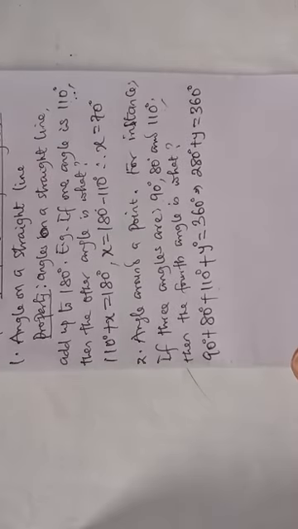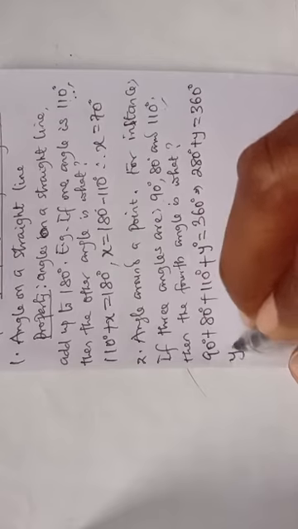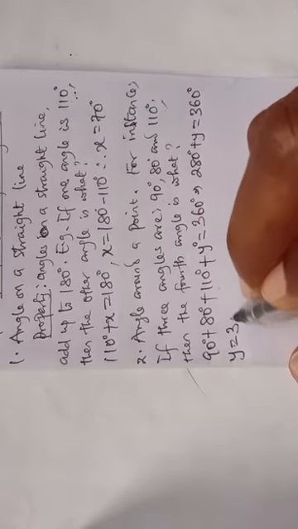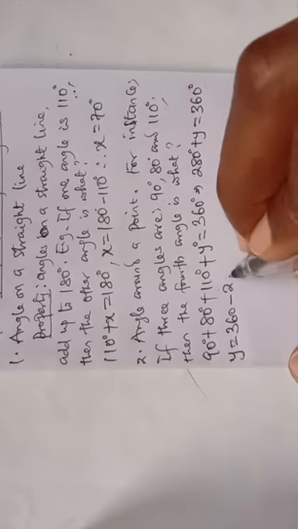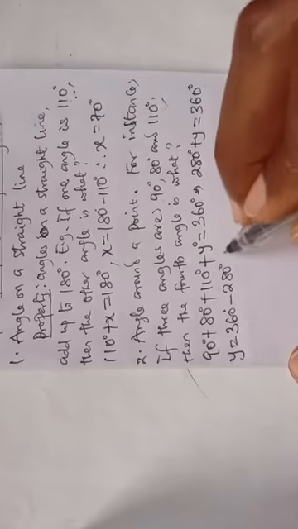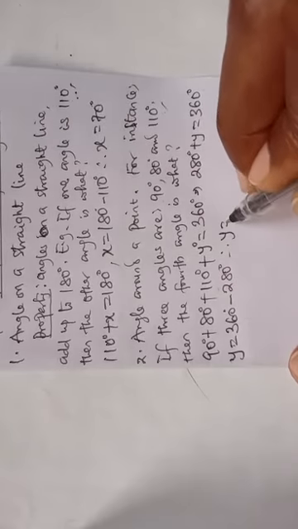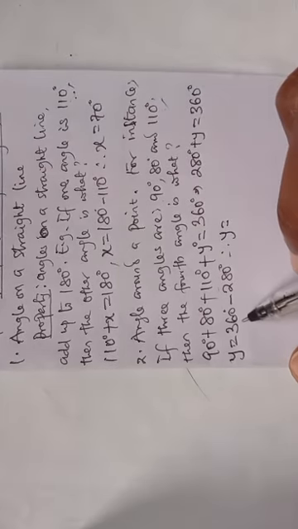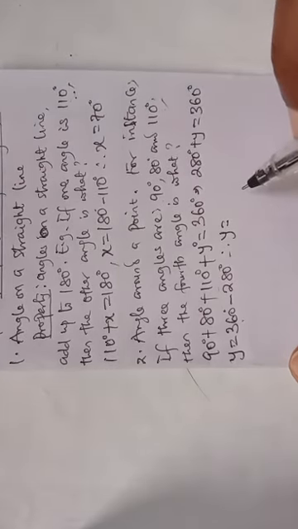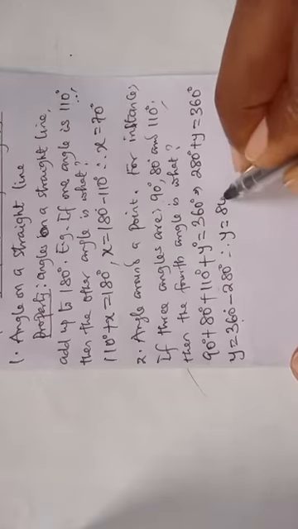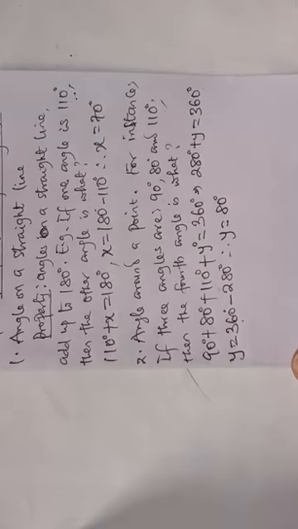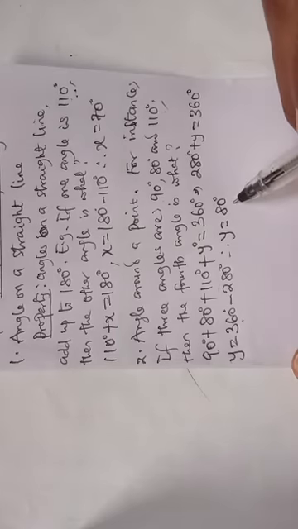Now collect terms: y is equal to 360, then 280 crosses over and becomes minus 280. Therefore y is equal to 360 minus 280, which is 80 degrees. So the fourth angle is 80 degrees.